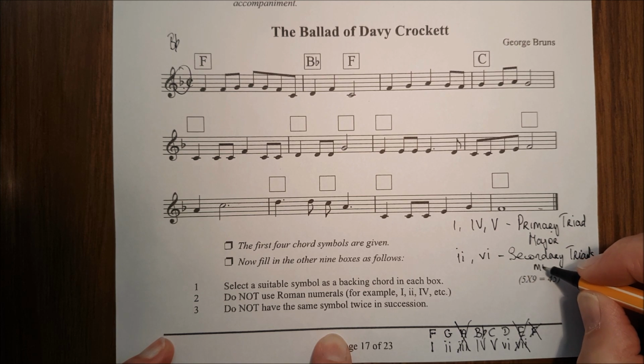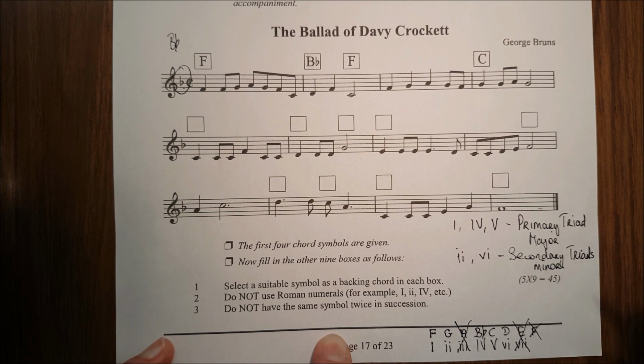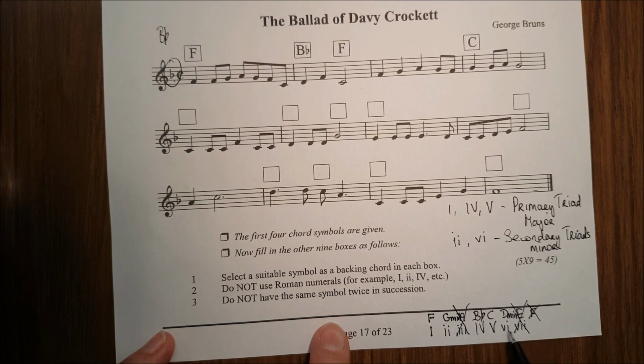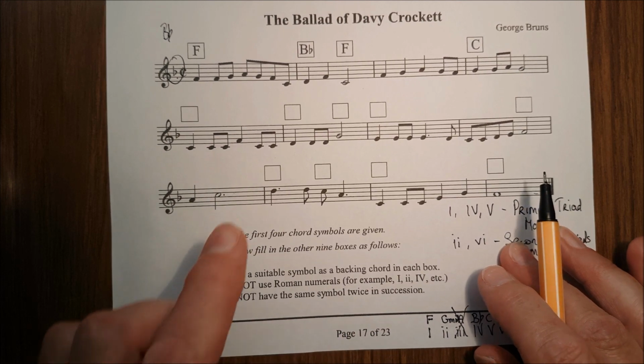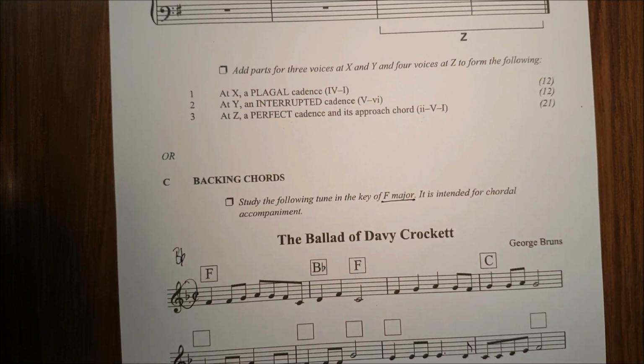Now, the reason that is very important is because you must remember to write in MIN, for short for minor, beside the chord of 2 and the chord of 6. Now, the Roman numerals for the 2 and the 6 are written in lowercase, okay? So you think I'm not going to remember that information. That information is also on the page here for you.